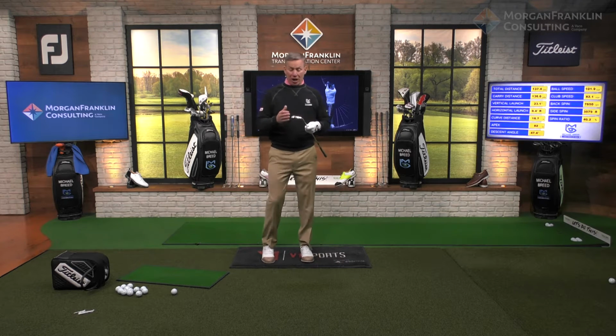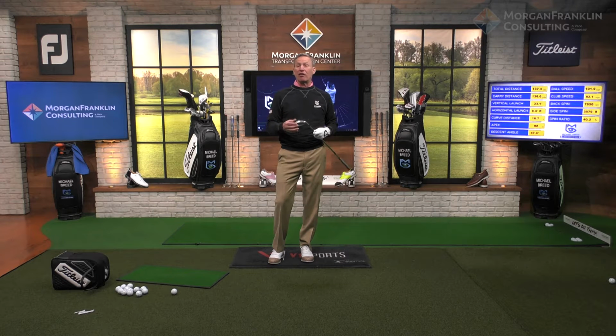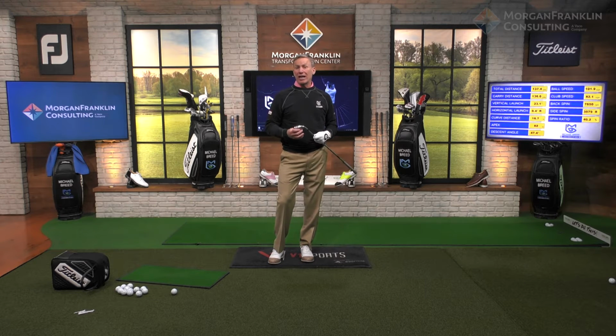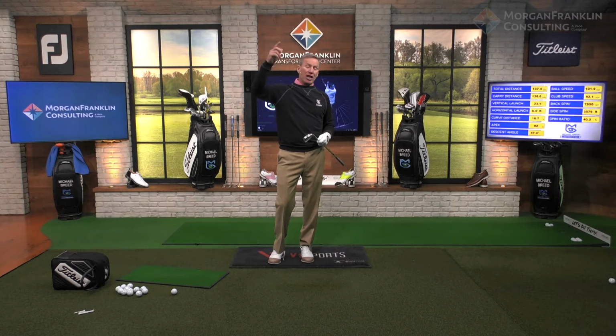And this 6-iron has 30 degrees of loft. Imagine that with a driver. That thing is in the woods, in the water, out of the boundary line or off the property. You're going to have to hit it again.